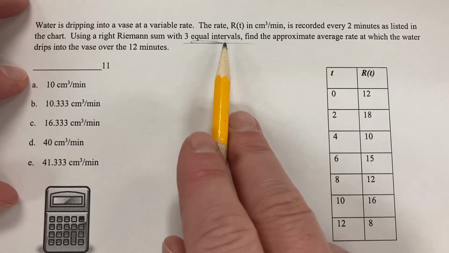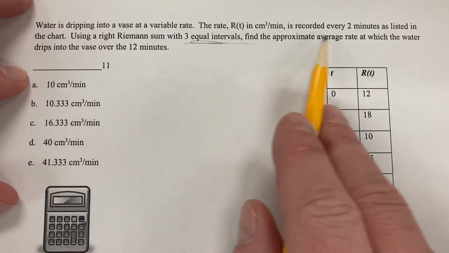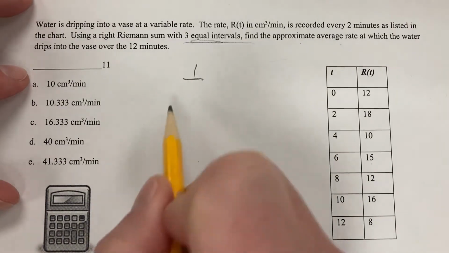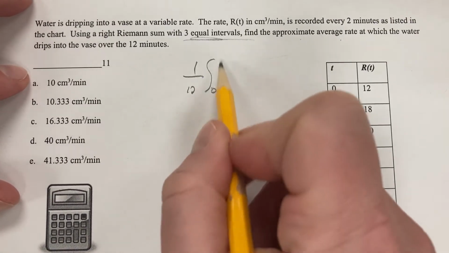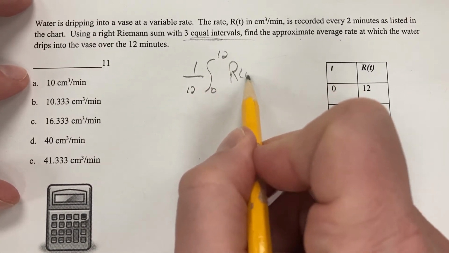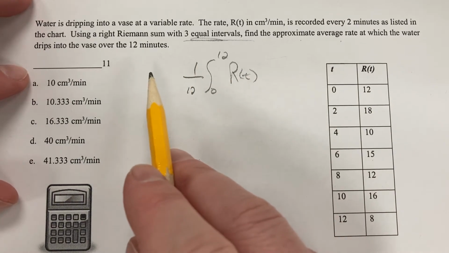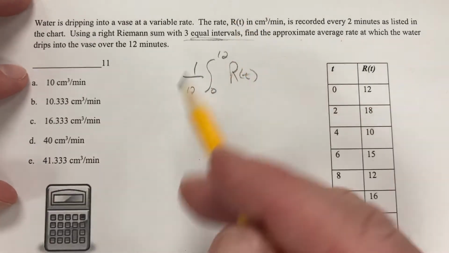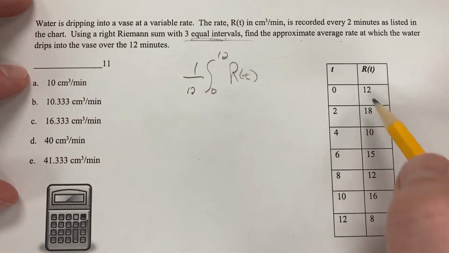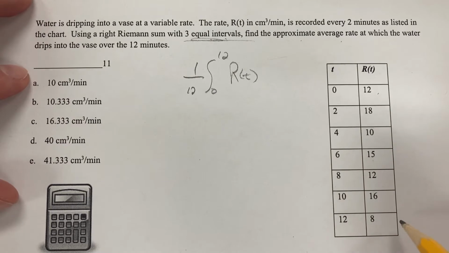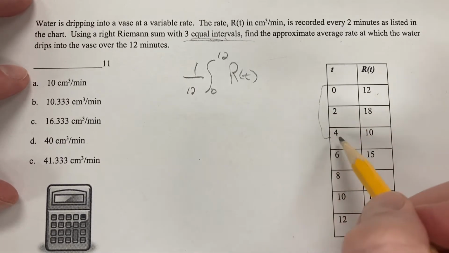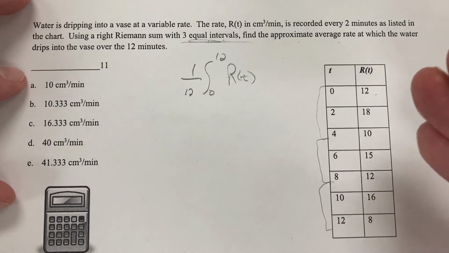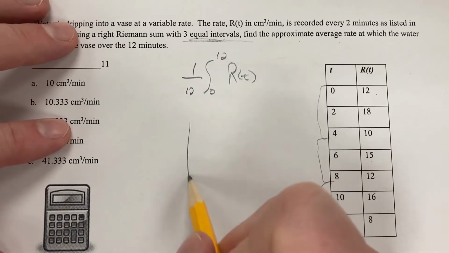First, they're asking us to find the average rate, which means that we're really trying to find 1 over 12 times the integral from 0 to 12 of r of t. So it's not just a right-hand Riemann sum, it's a right-hand Riemann sum divided by 12 to get an average. So you got to be careful with that. It's also 3 equal subintervals. So we're not just going 6 of these, we're going from 0 to 4, from 4 to 8, from 8 to 12. Okay?